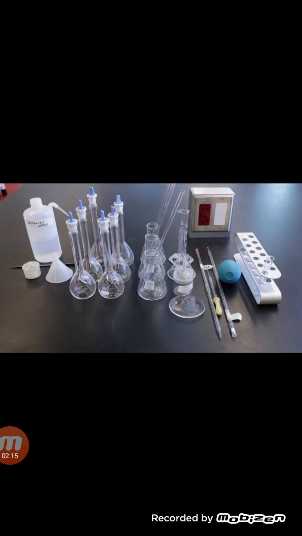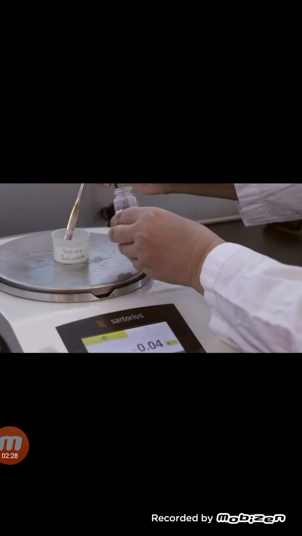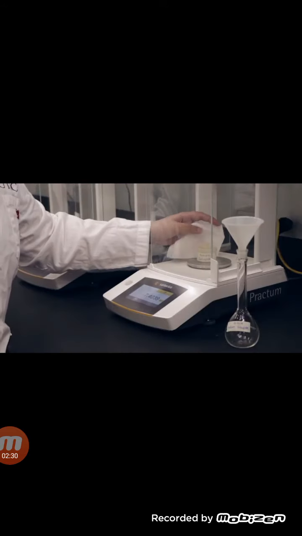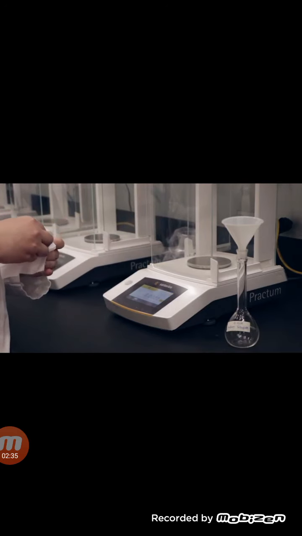This is the apparatus we will be using for this lab. Remember to label all the glassware to ensure that you are organized. Begin by weighing out the appropriate amount of sodium salicylate needed to prepare 100 ml of a 0.01 molar solution. Remember to weigh the sodium salicylate by difference using an analytical balance.